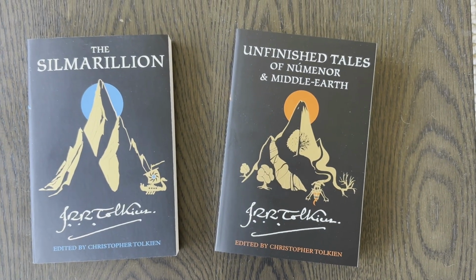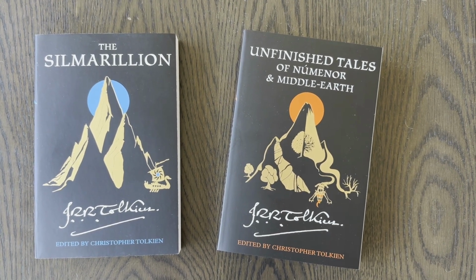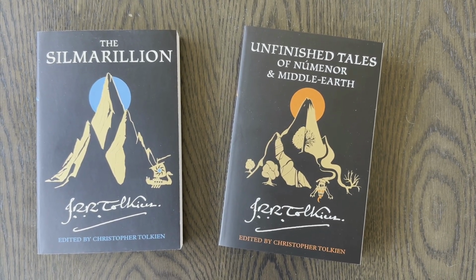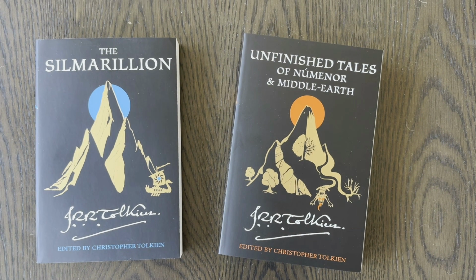What's the difference between these two books? They've got the same author, they were edited by the same person, they have the same publisher, and they even have consistent cover designs. But obviously, they're completely different works.